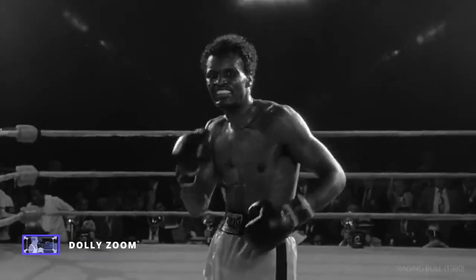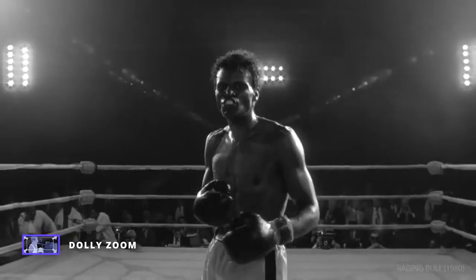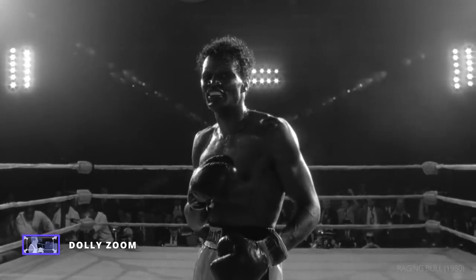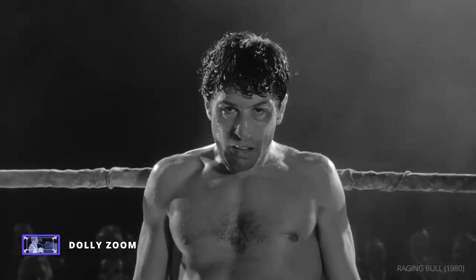The dolly zoom pushes the crowd further into the background as we occupy Jake's POV and battered tunnel vision. We are no longer watching the fight, we are in it.